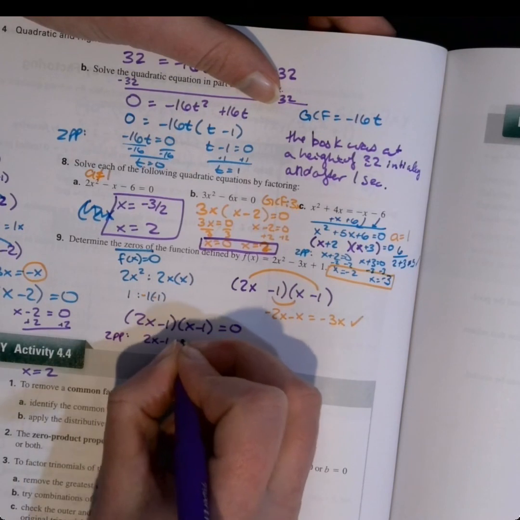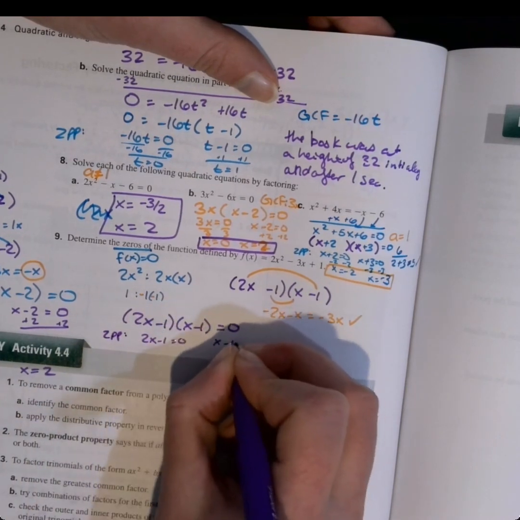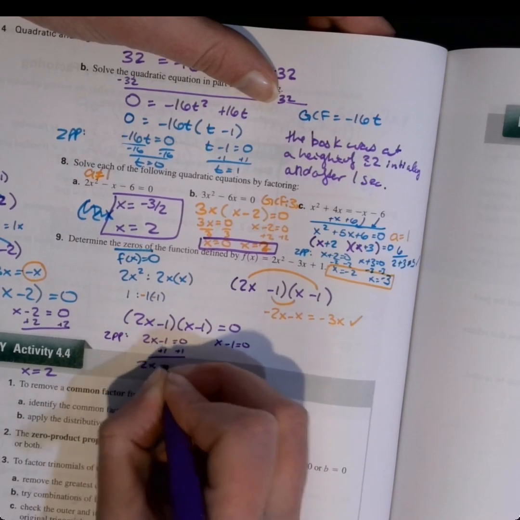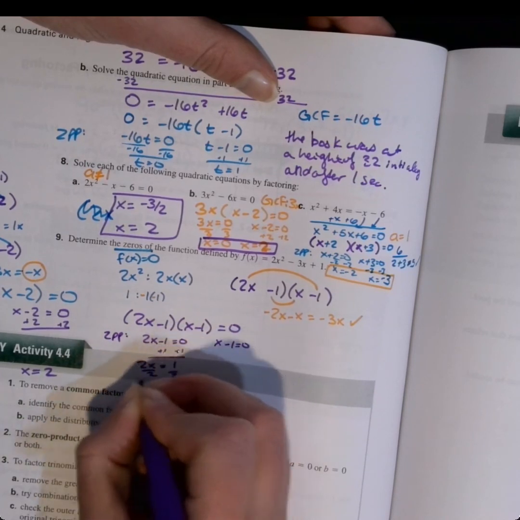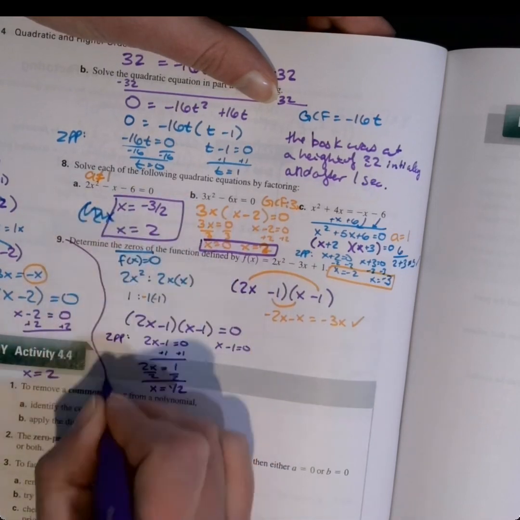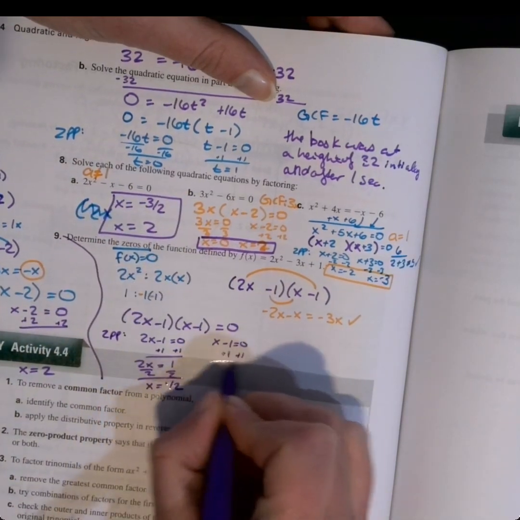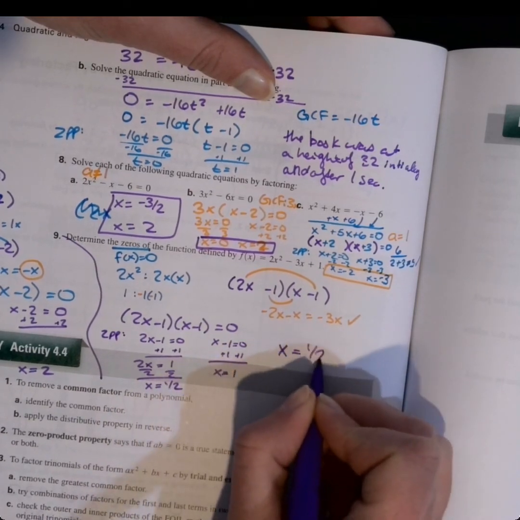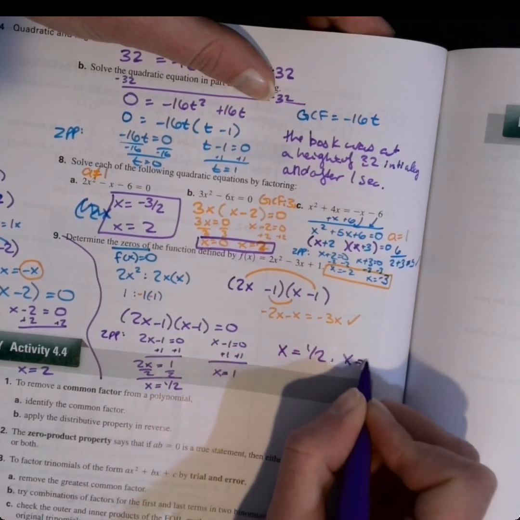2x minus 1 equals 0. x minus 1 equals 0. If I add 1 to both sides, 2x equals 1. Divide by 2. x equals 1 half. Add 1. x equals 1. So there are two solutions, x equals 1 half and x equals 1.